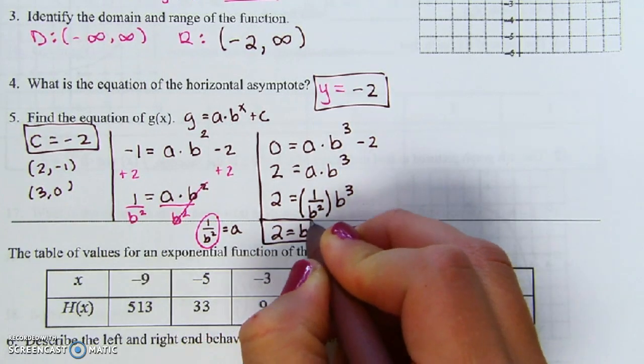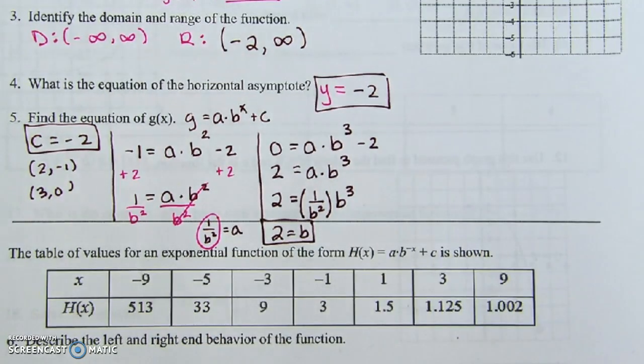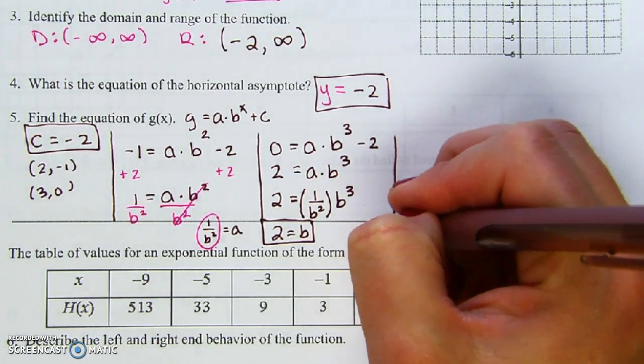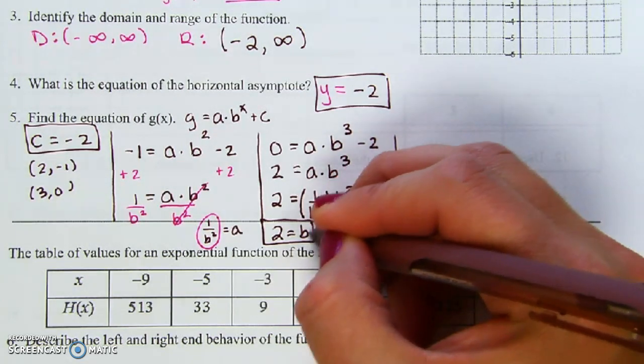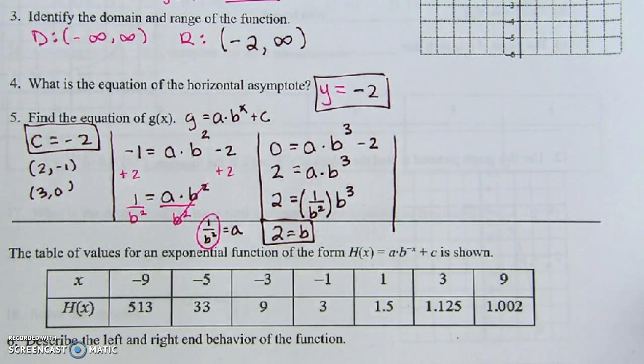b equals 2. Sorry about that line, it's not in a great spot. b equals 2. Do you agree? Yes? That's why we learn the exponent rules. If you have b cubed over b squared, it simplifies to b.